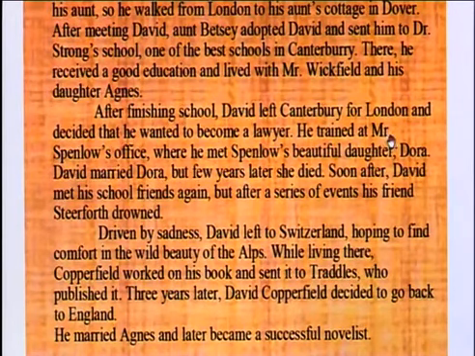He trained at Mr. Stephen Low's office where he met Stephen Low's beautiful daughter Dora.